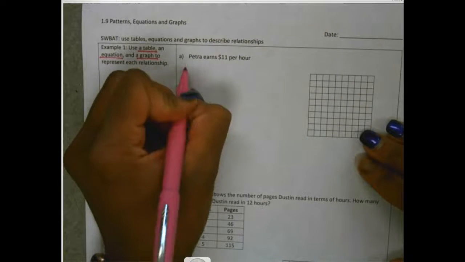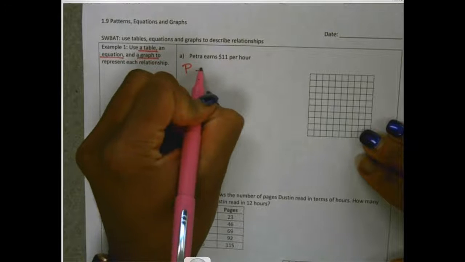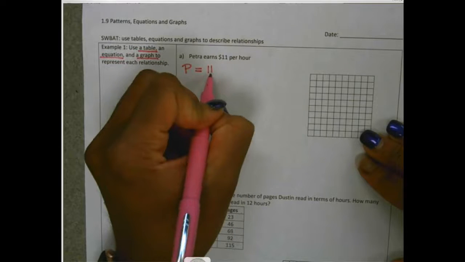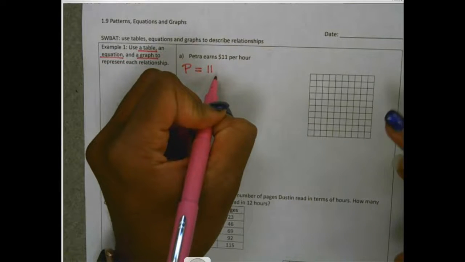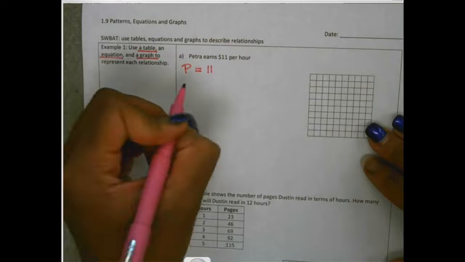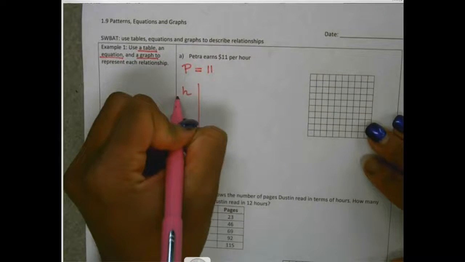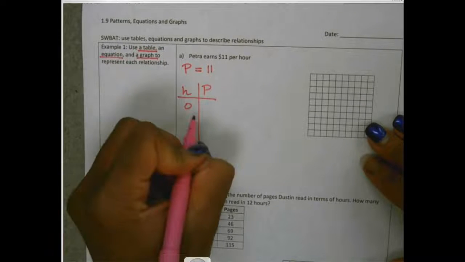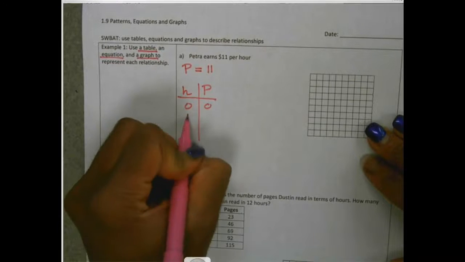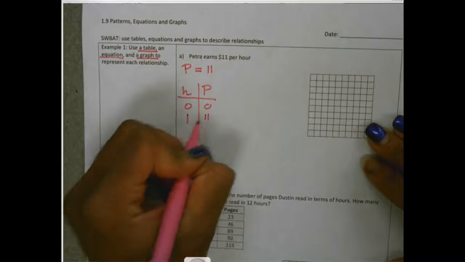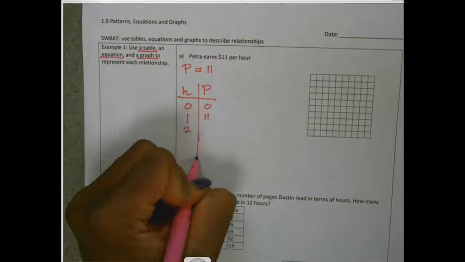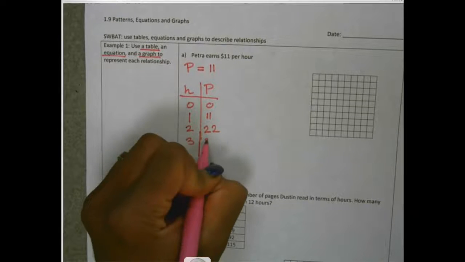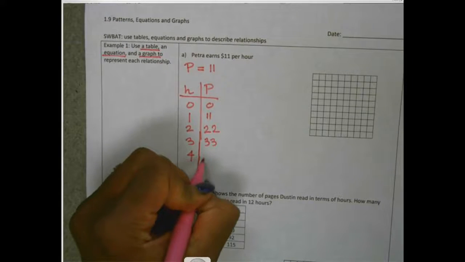So Petra, P, is going to make some money. The money that she makes is equal to $11 for every hour. So if she works 1 hour, she gets $11. Actually, let's do it. First of all, what if she doesn't go to work? 0. Then how much does Petra make? Nothing. If she works for 1 hour, though, she gets $11. If she works for 2 hours, she gets $22 because we're multiplying. If she works 3 hours, then she'll make $33. If she works 4 hours, she'll get $44.